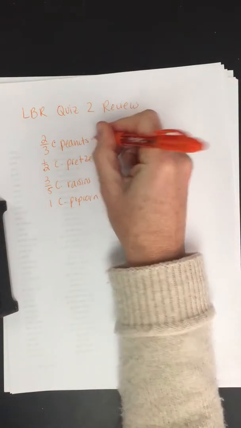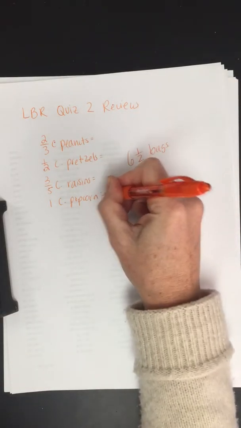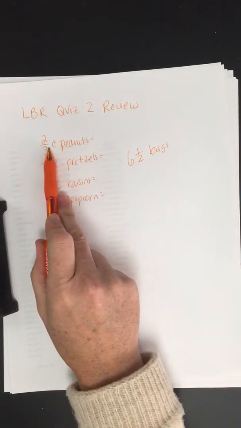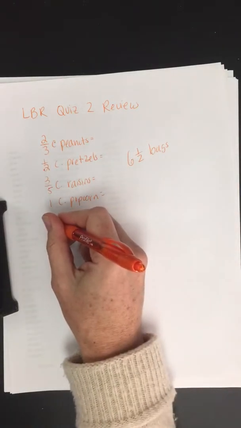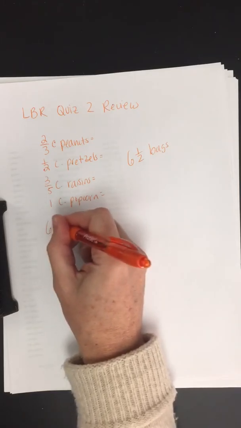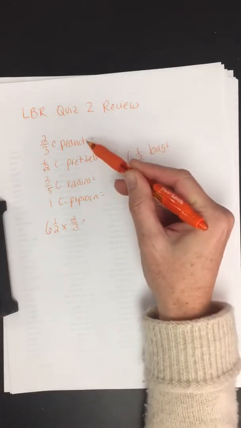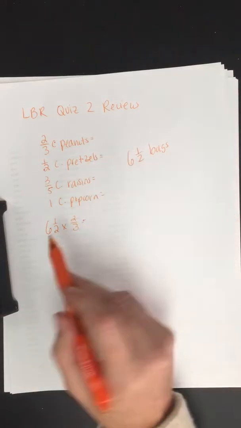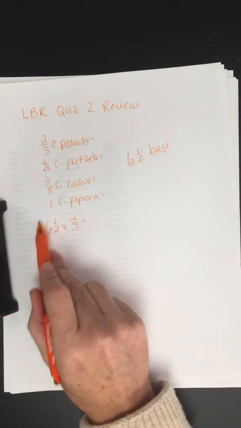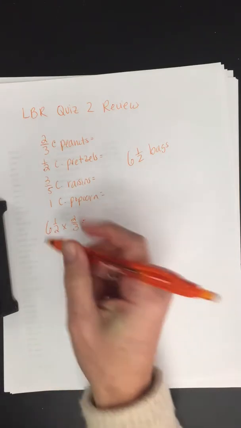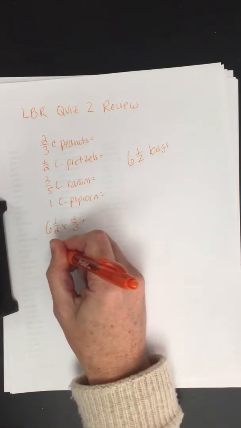So to find out how many peanuts, pretzels, raisins, and popcorn we need, we multiply the number of bags times how much we need for each bag. So we have to do 6.5 times 2/3 of a cup to come up with our total number of peanuts. To multiply these, I have to change my mixed number into an improper fraction. 6 times 2 is 12, plus 1 is 13 over 2.